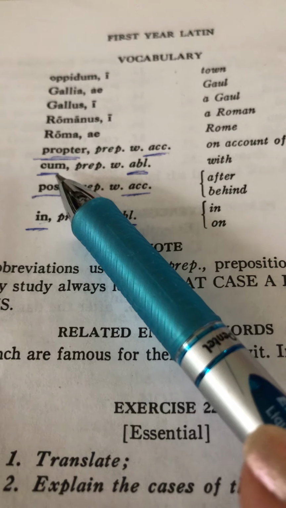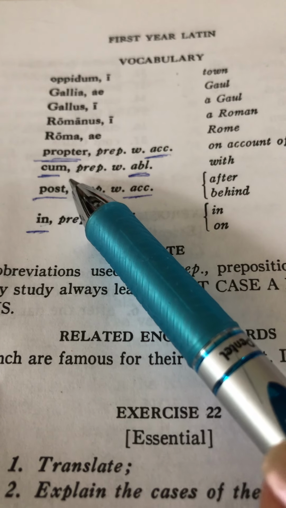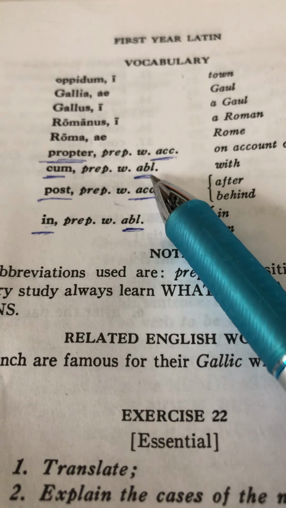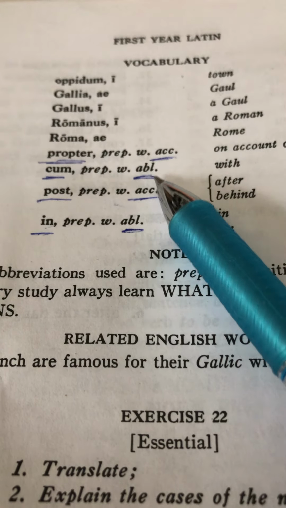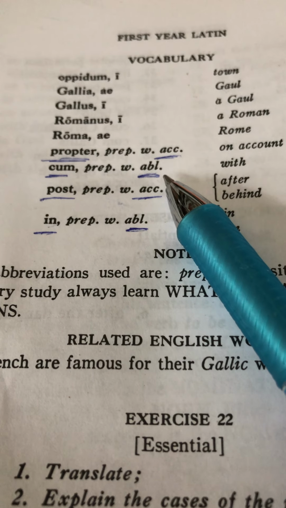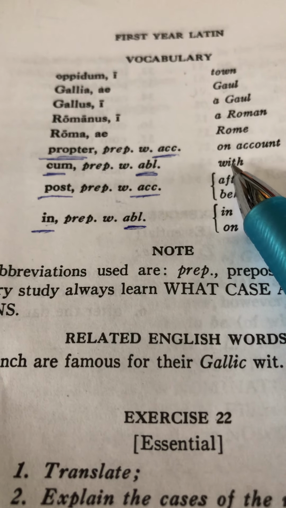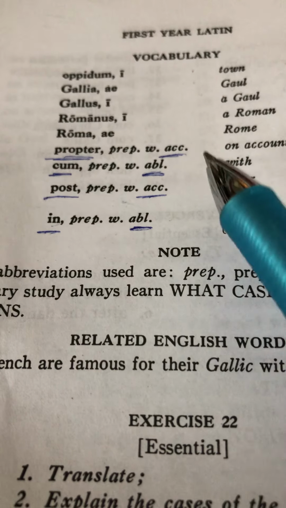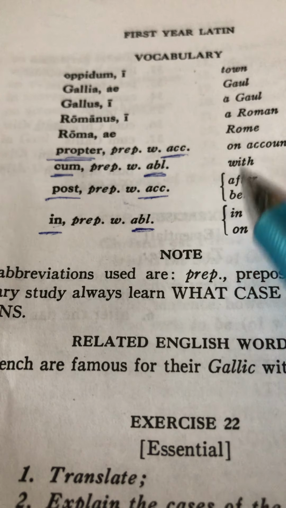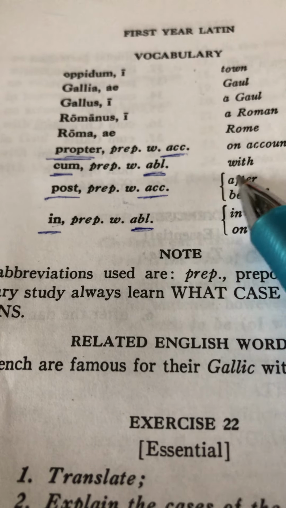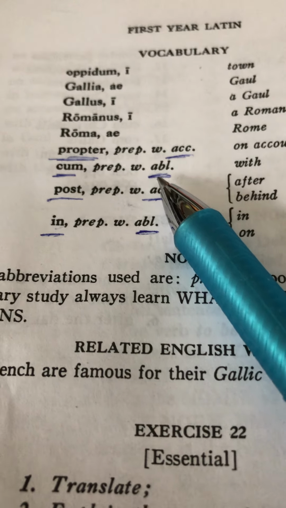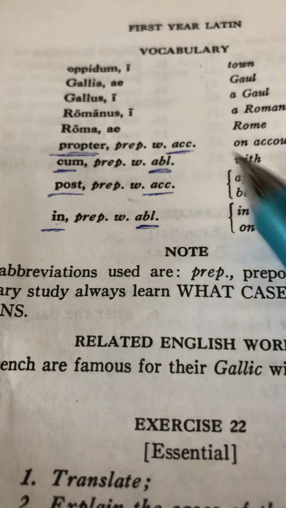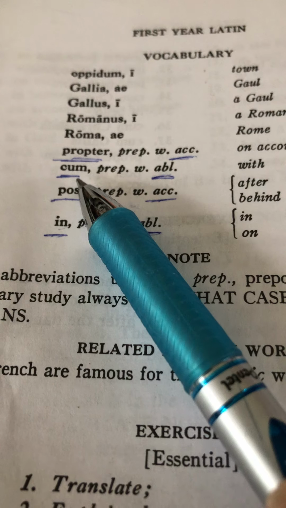The next one is cum. Cum always governs the ablative, and it means with. So anytime you see cum, the next noun is going to be in the ablative. And a little tip on this is to remember, in the ablative case, ablative means by, with, from the noun, and there's that with. So that's ablative. So we already kind of know that. The thing that's new is we have a word for with.